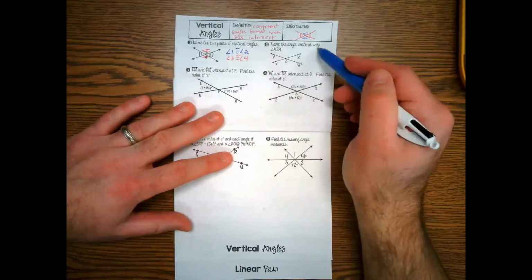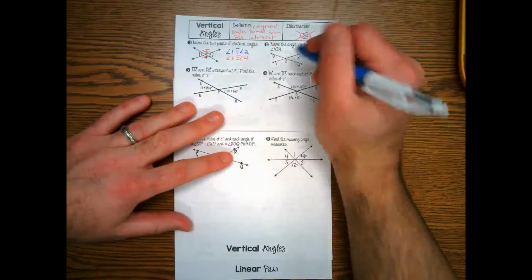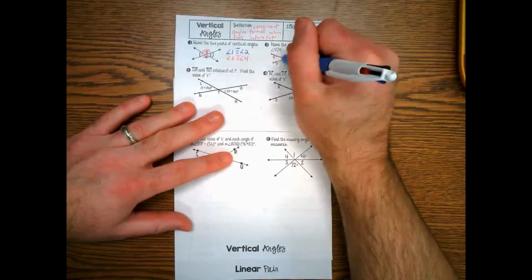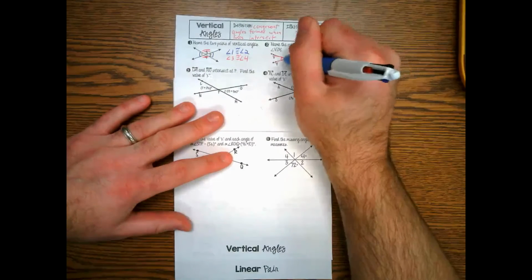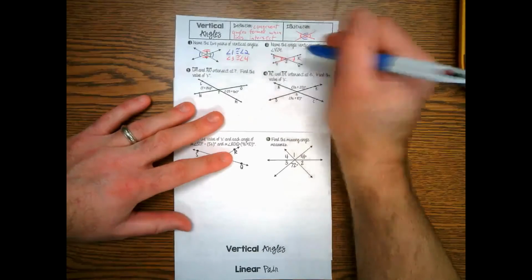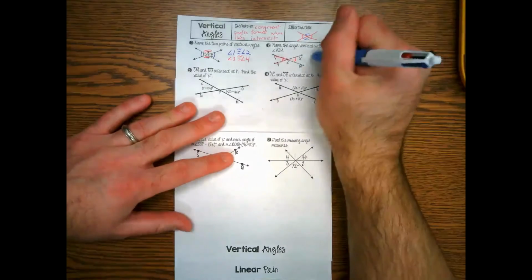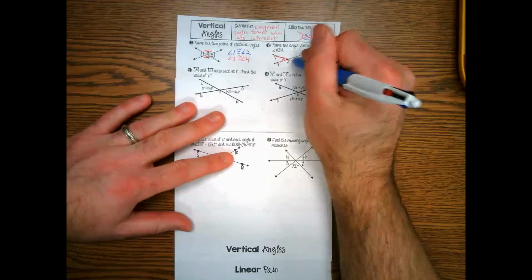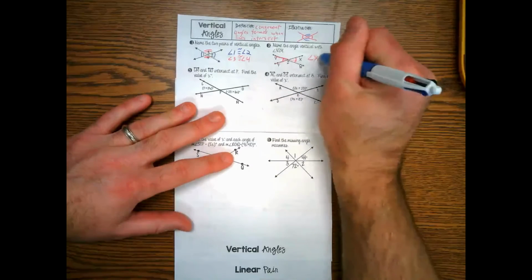Name the angle vertical with angle VZY. So VZY is this one. So if we go directly across from it, that angle is its vertical angle. So to name it, let's do XZW.